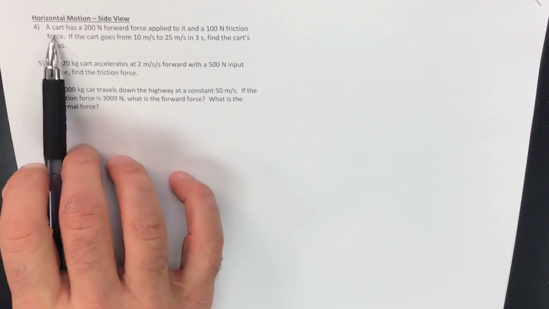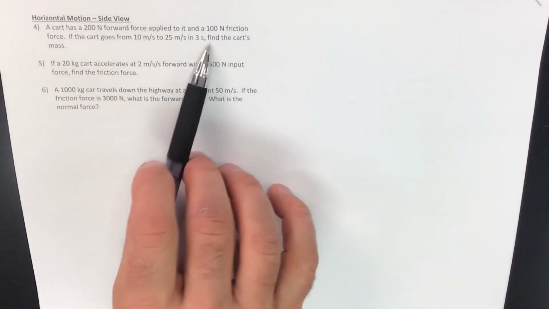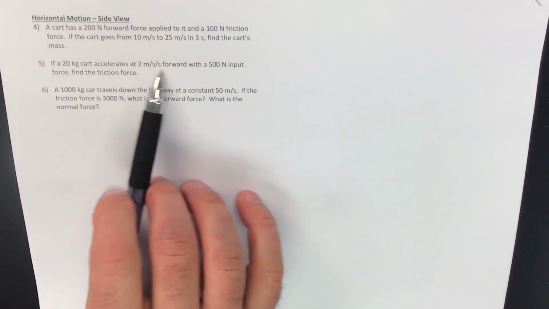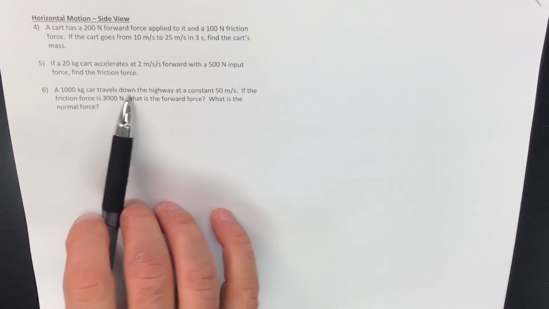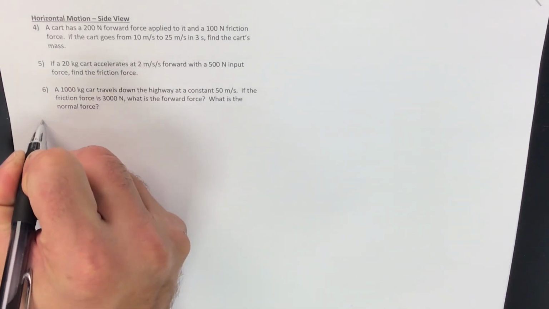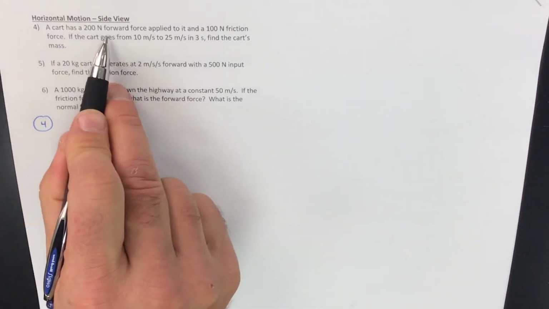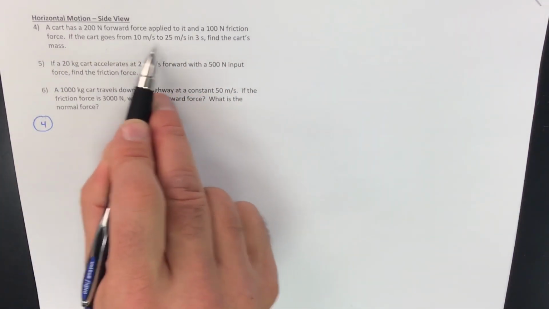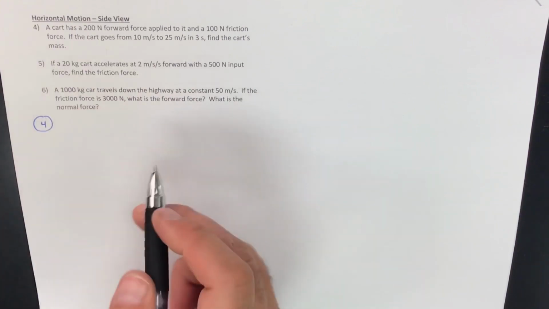Some more horizontal motion. This is a cart looking for the mass. This is a cart looking for the friction force. This is a car. Okay, so cart, and car, similar ones. It's the same kind of situation. I want to be thorough here. So number 4, 200 Newton forward force, 100 Newton friction force. Cart goes from 10 to 25 in 3 seconds, find the cart's mass.